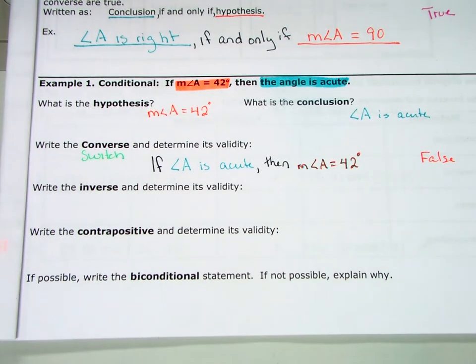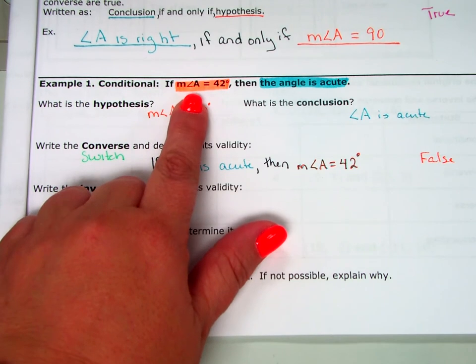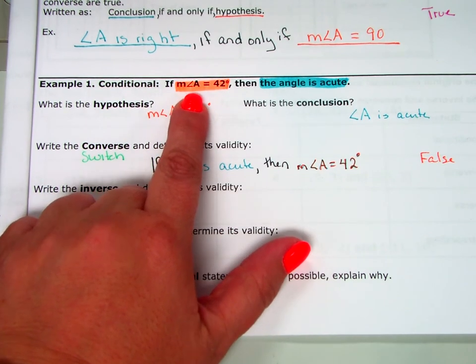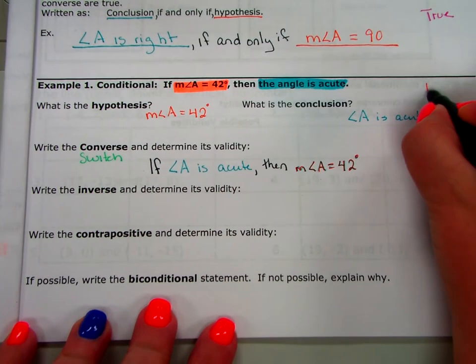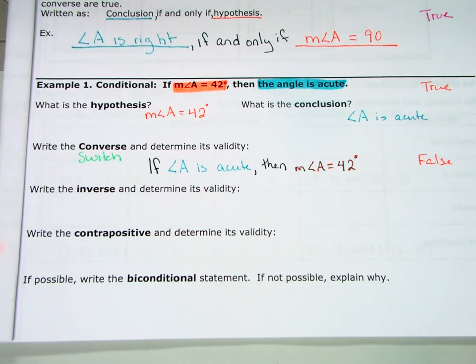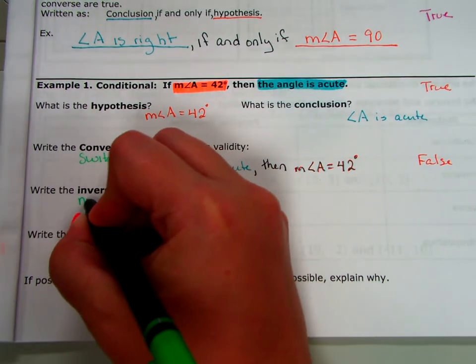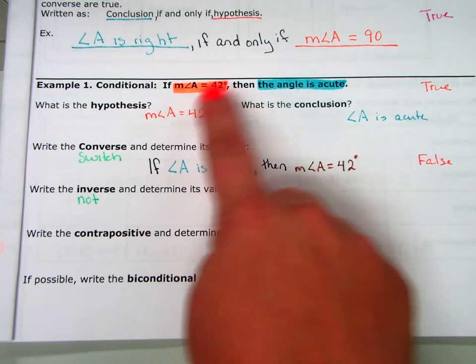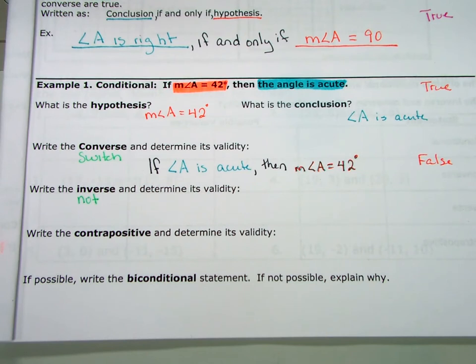What was my original sentence? What's its validity? This one is true. So just because our original conditional is true doesn't mean when I switch it, it's also still going to be true. Okay? All right. The next one, inverse, what's my keyword? Not. So that means I'm still going to go hypothesis and then conclusion.